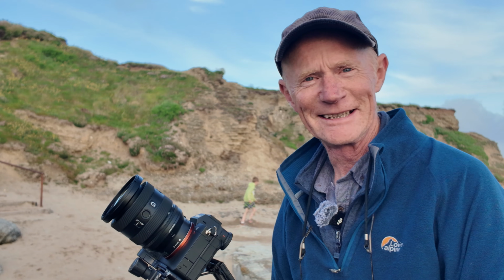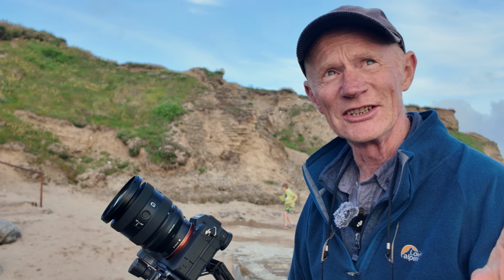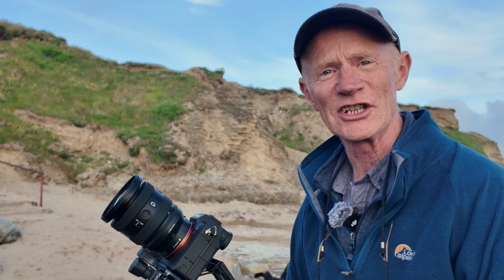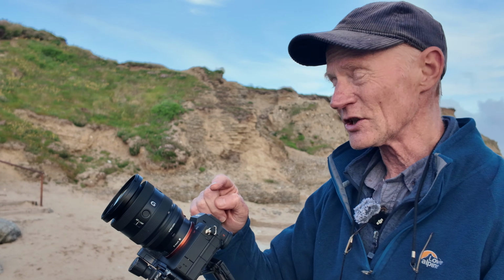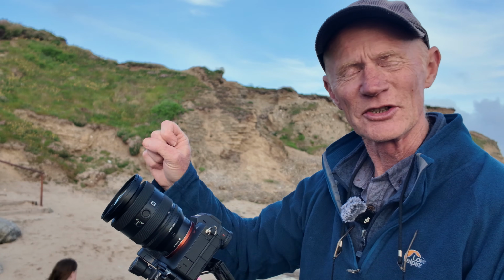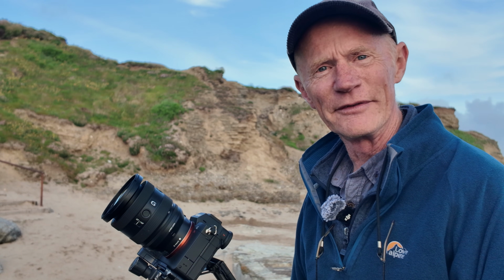A bit busy down here tonight, there's not much beach and everyone's come to watch the exciting waves. So I'm just waiting for the sun to go down a bit more so that the light changes, because I've done quite a few shots already. And I've just noticed some really nice wispy clouds, so I'm just going to do a time lapse of those, which will take me about 5 to 10 minutes.